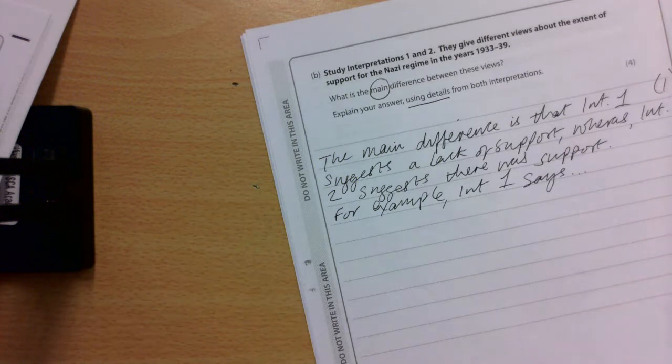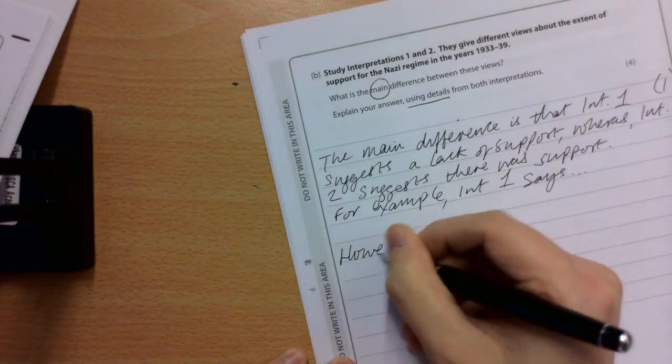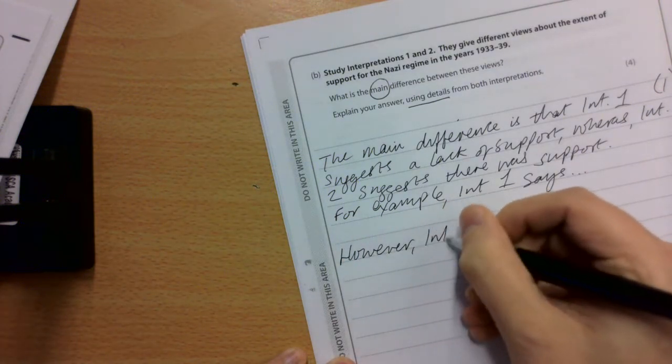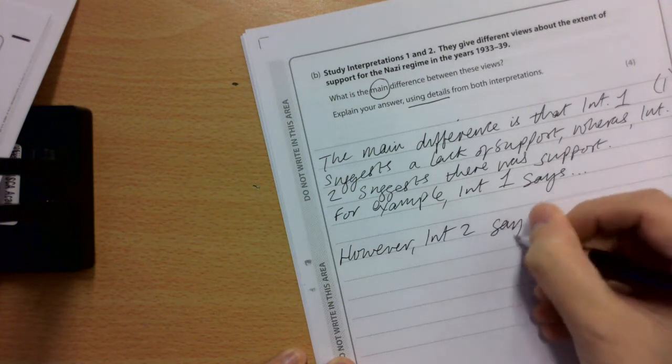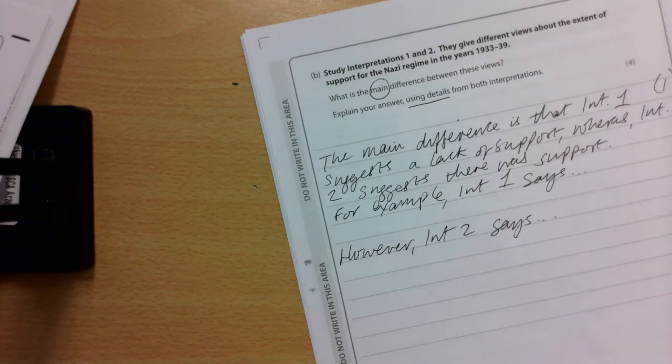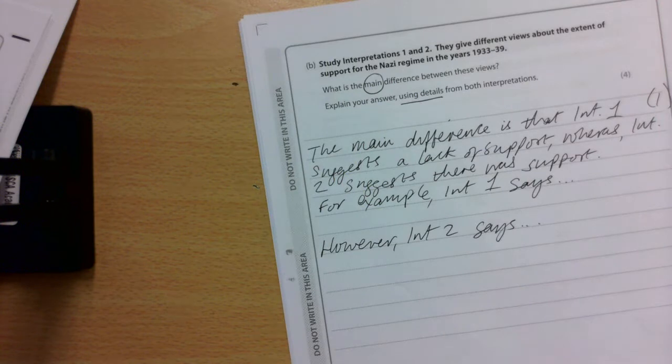Okay, I'm then going to do the same for interpretation 2. Okay, that's literally all you need to be doing for this source.